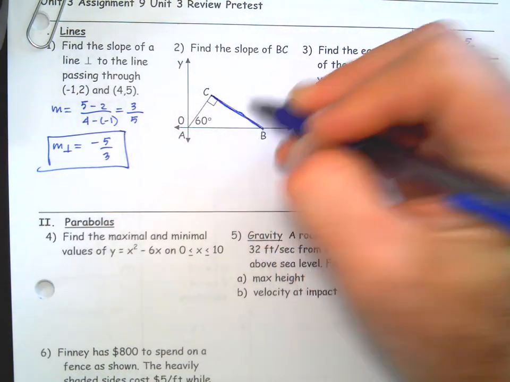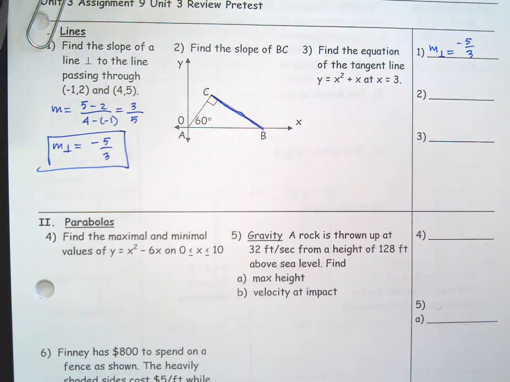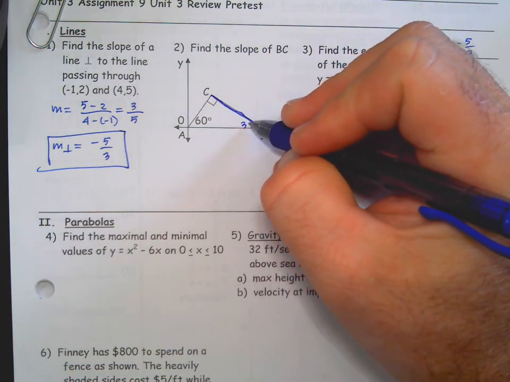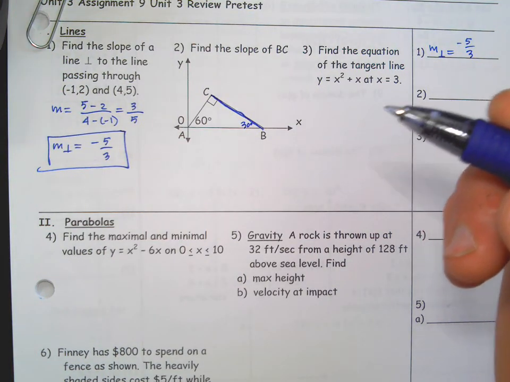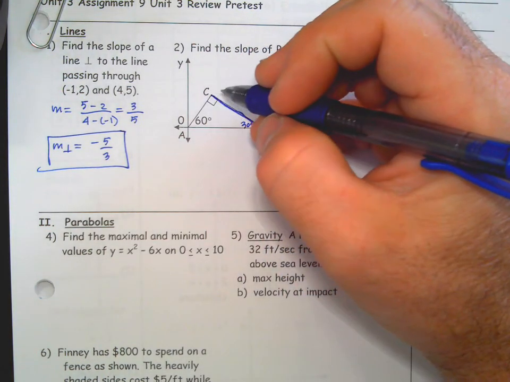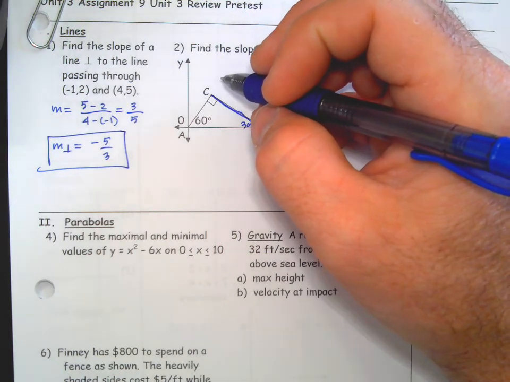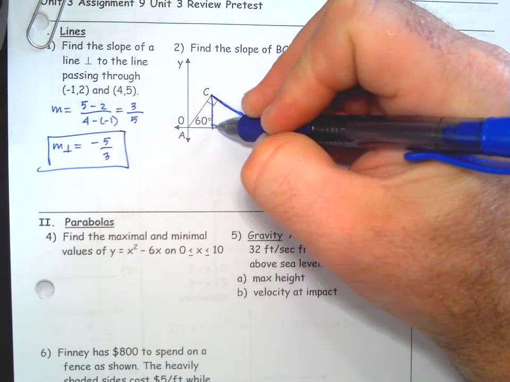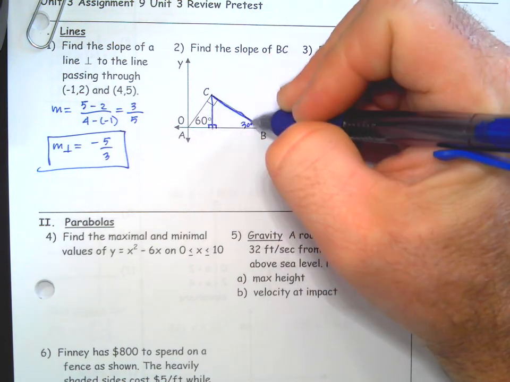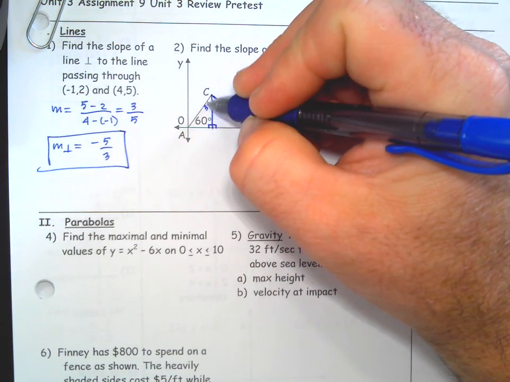Next one, find the slope of line BC. A bunch of different ways we could do this. You might notice there's a 30, 60, 90 triangle, and that on its own probably isn't going to help. Now, you could draw a line straight down here, and it creates two new special right triangles. Here's a 30, 60, 90.